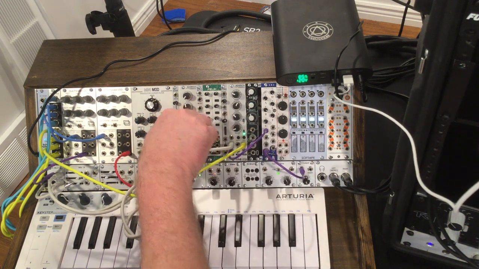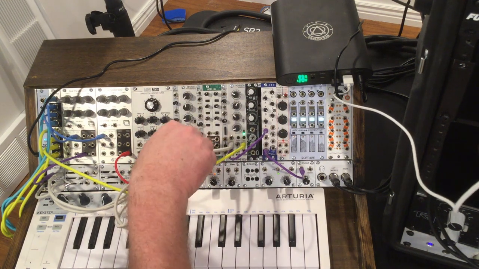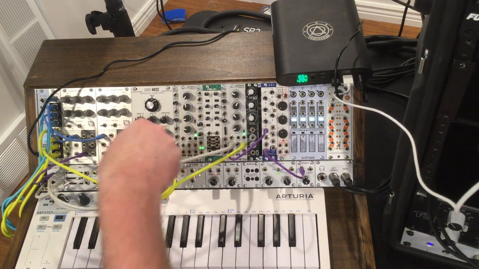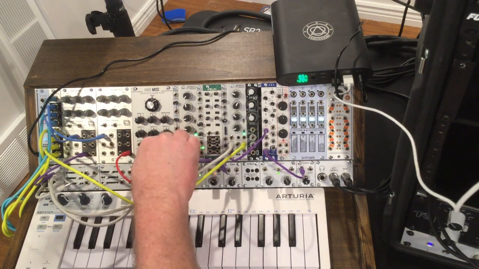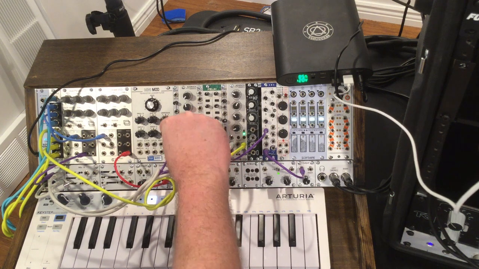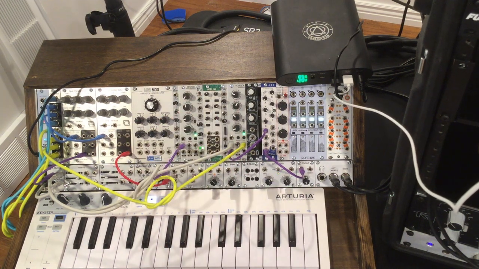So one of the things I forgot to do is, coming out of the sample and hold, let's use a purple cable for that so it's not so confusing. Coming out of sample and hold, we want to go into another VCA. So I have another ADSR VCA right here.